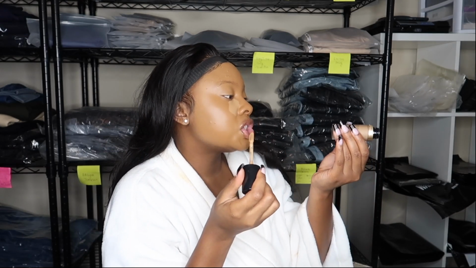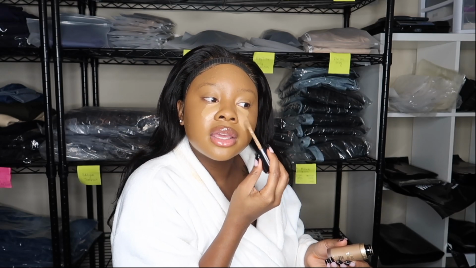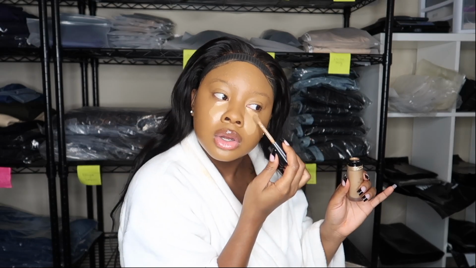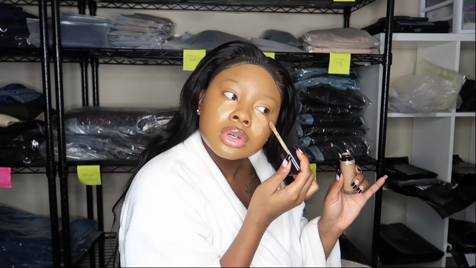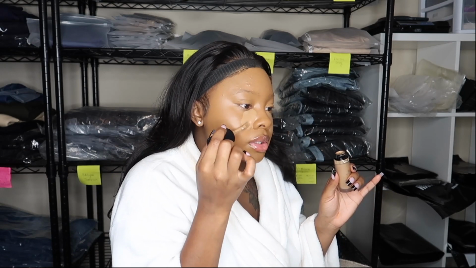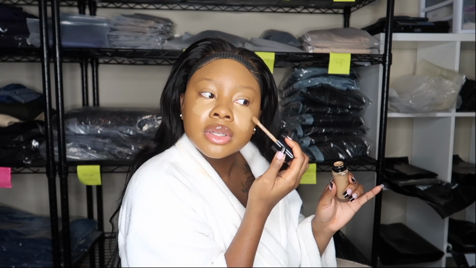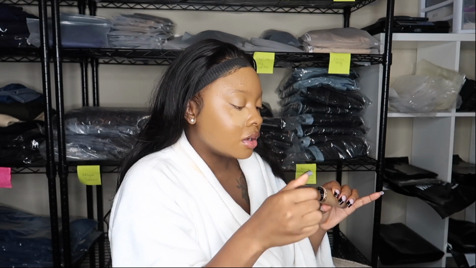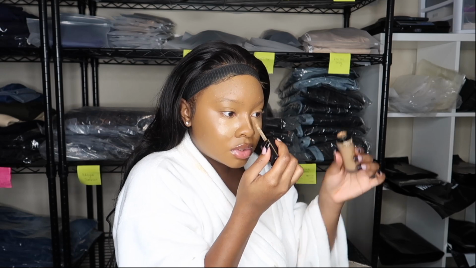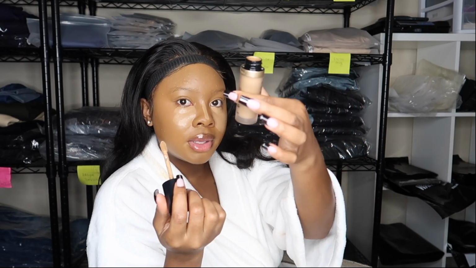The shade I'm using is Caramel, and I really like it because, as y'all can see, it's bright, but it's still a natural type of bright. It's a neutral type of concealer. It doesn't have all that yellow in it or anything like that. So I'm just using this one, and I really like it. I've been falling back in love with this one, and they give you so much product, as y'all can see. Look how big this jar is.